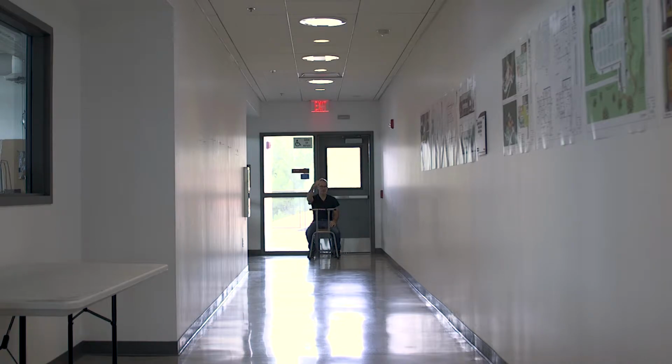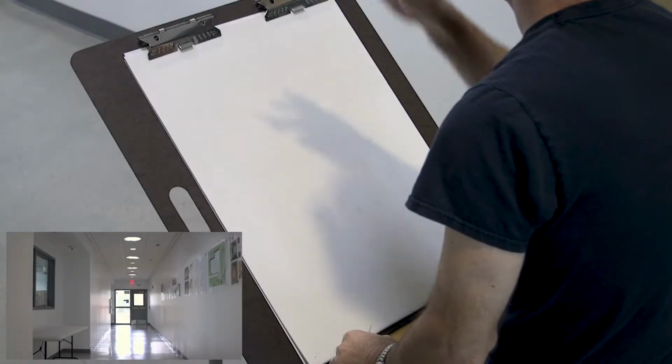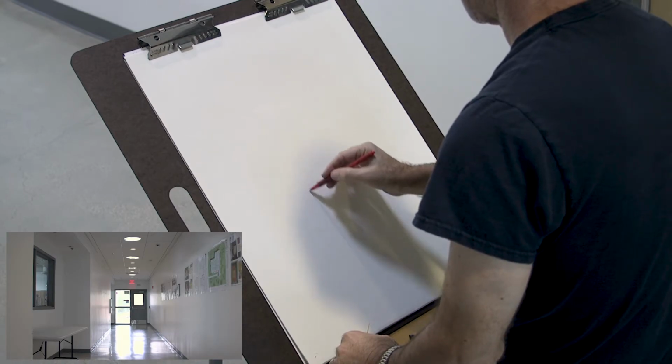Eye level stays the same as long as I'm sitting on this thing. If I was standing, it would be different. If I was sitting on the floor, it would be different. If I was standing, I would be seeing more of the floor, less of the ceiling. And if I was sitting on the floor, I'd be seeing a lot more of the ceiling, less of the floor. Okay.